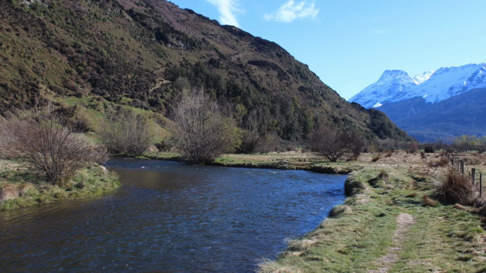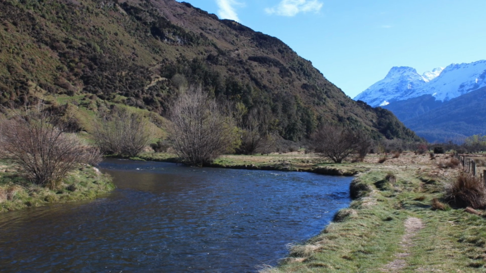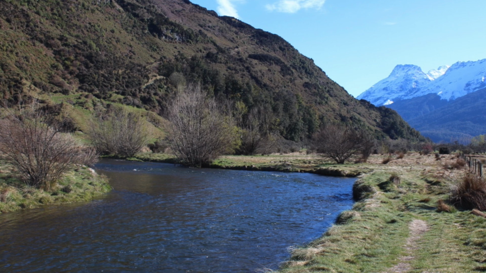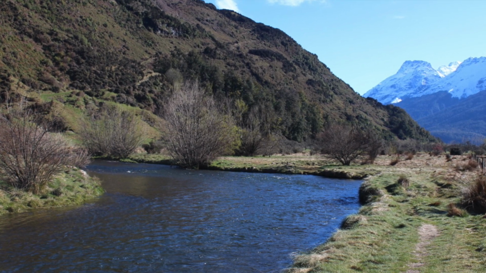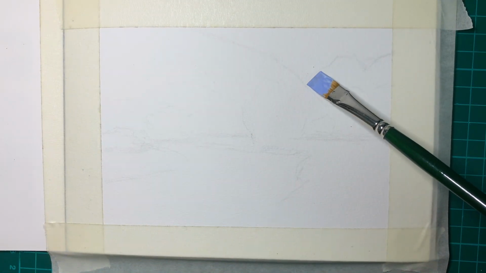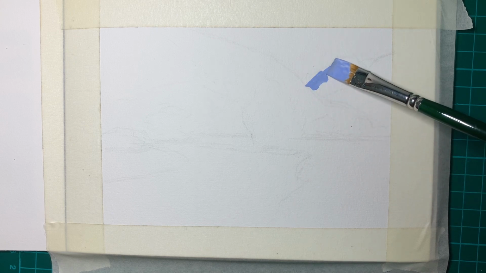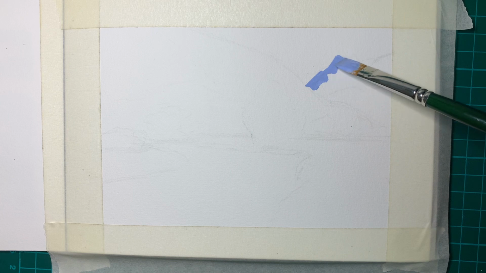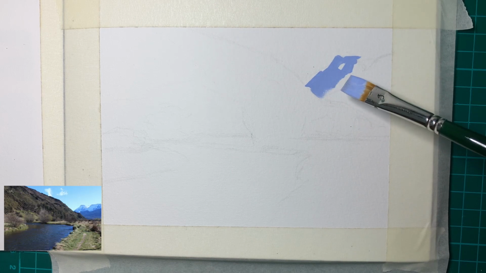So this is the reference photo that I used to paint this first painting that I'm going to show you in a moment. And this area is near a place called Glenorchy, which is in southern New Zealand. It's a really beautiful spot. I'm painting on watercolour paper and it's an A5 size, and what I've done here is I've put masking tape around the edges so that it has a border.